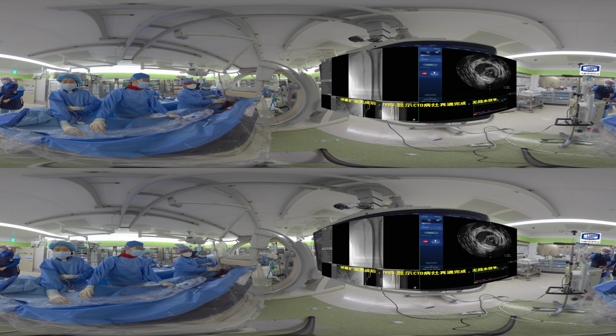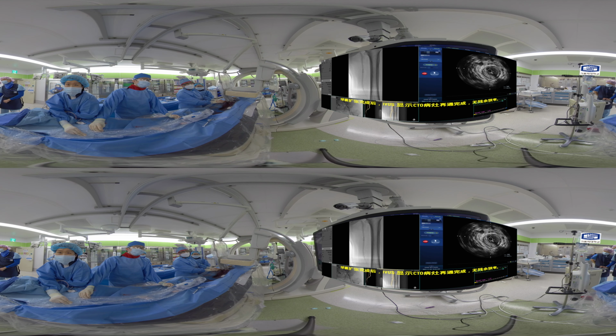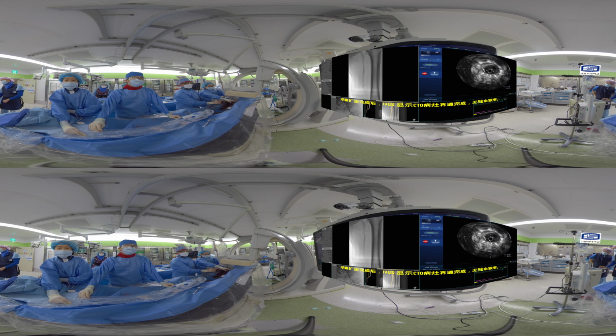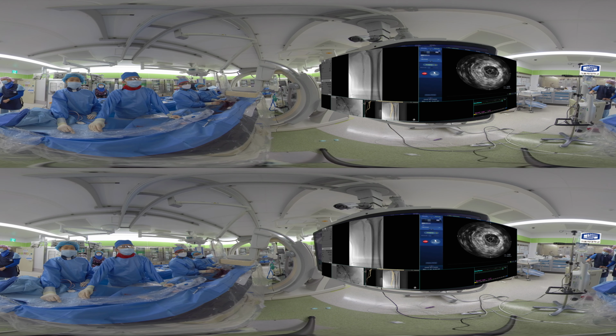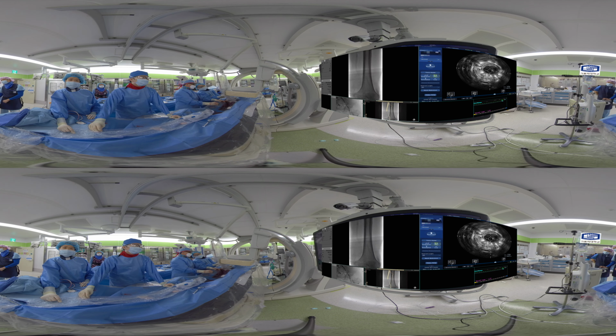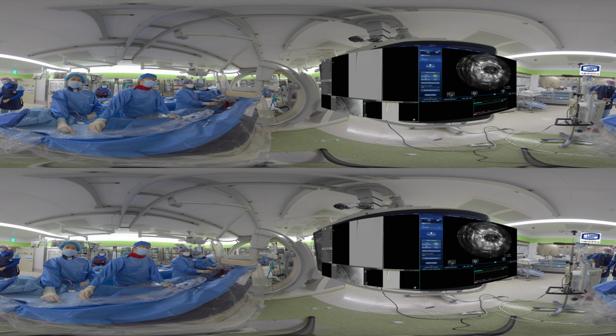After completion of PTA, IVUS showed the recanalized CTO lesion along the PTA site without residual stenotic lesion. The puncture site was closed by a Perclose device. Ankle brachial index after PTA increased from 0.3 to 0.75 in the left leg.